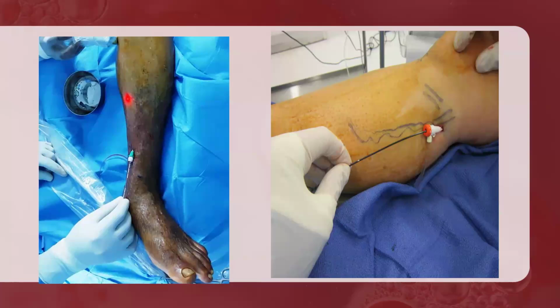Okay. How do you make sure that it is at the SF junction? So these are all done under ultrasound guidance. Okay. And then second question, basic question. You said you have to pass the guide wire. What if the guide wire doesn't move beyond a certain length? What will you do then?